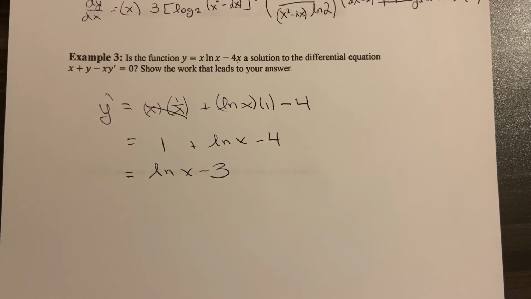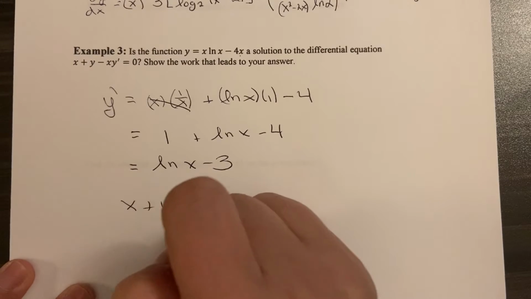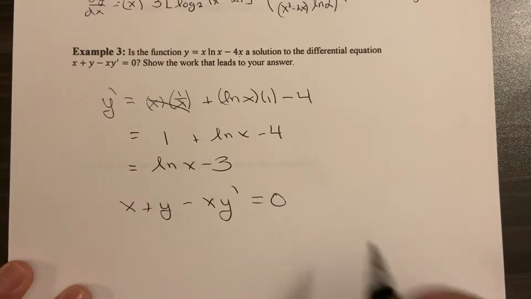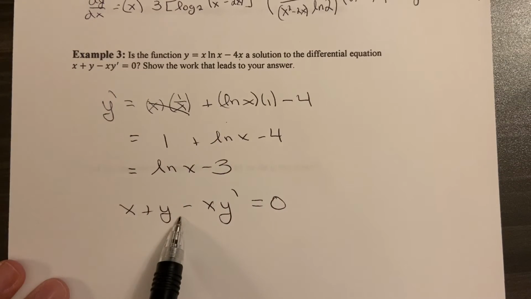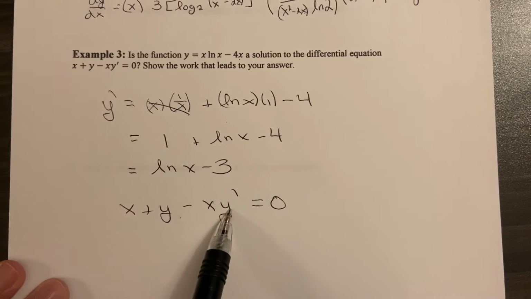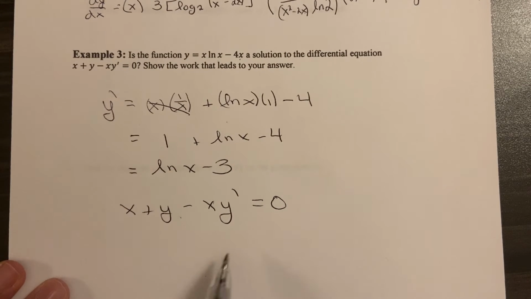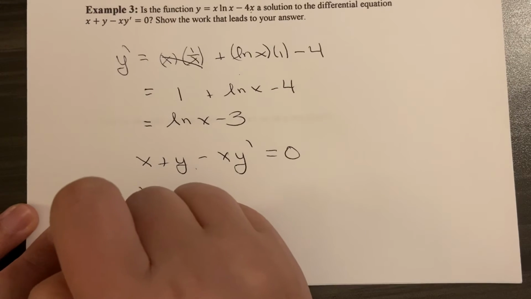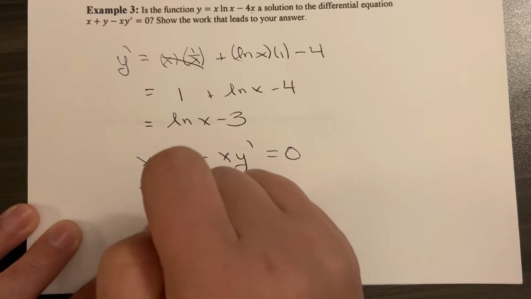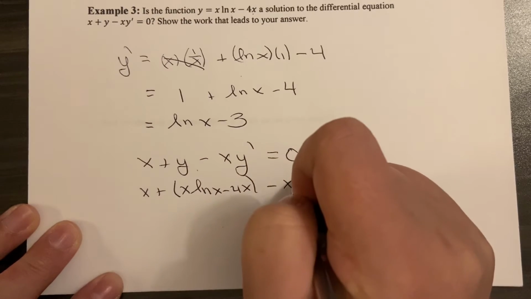Okay, so this is what I'm going to do. I'm going to take this equation, and what I do is I sub in y, the original function, in for y, and this one in for y prime. If this side cancels to be 0, or equal like this solution they're asking for, then it's a solution. Okay, so it's kind of a weird question, but this is the process. So I'm going to sub everything in.